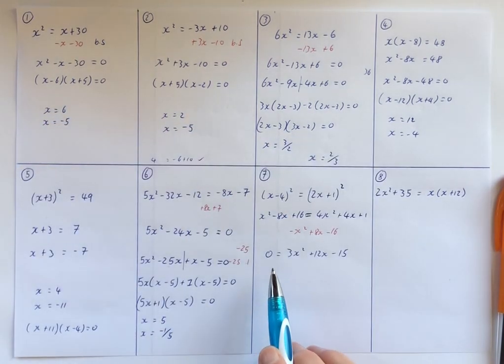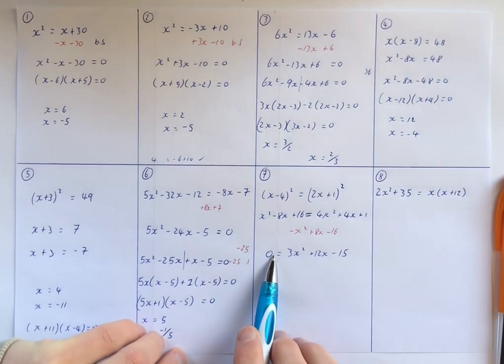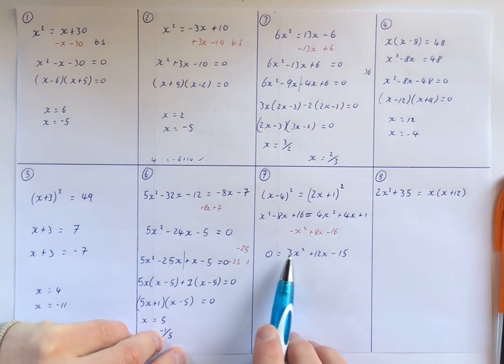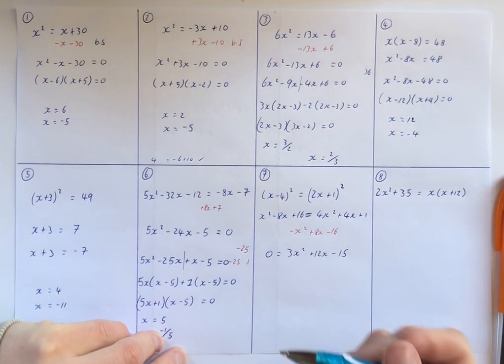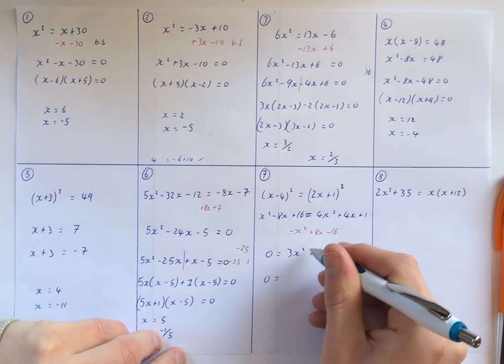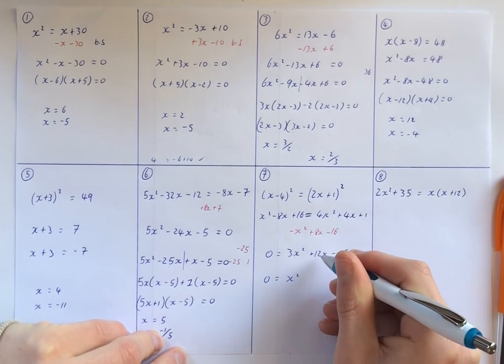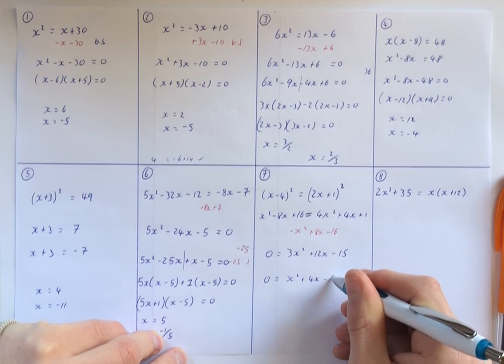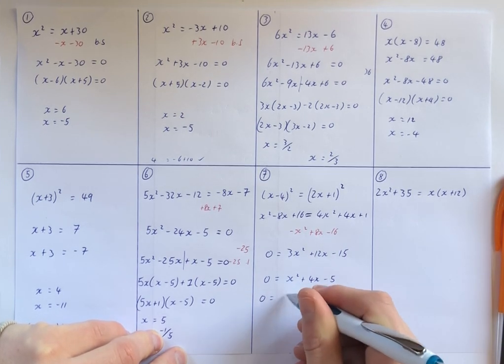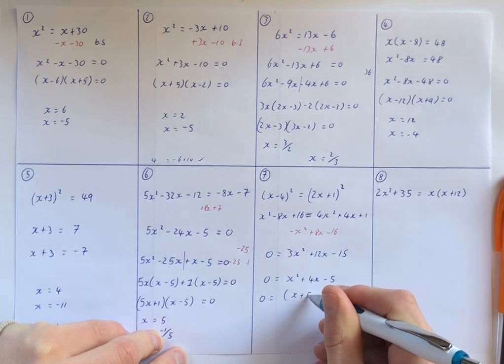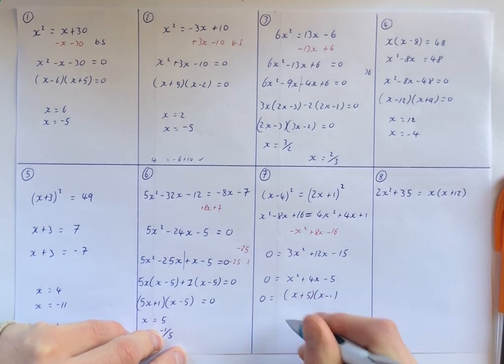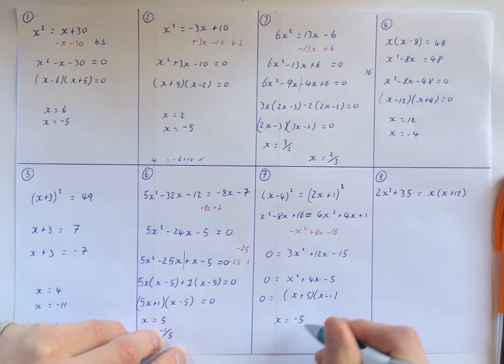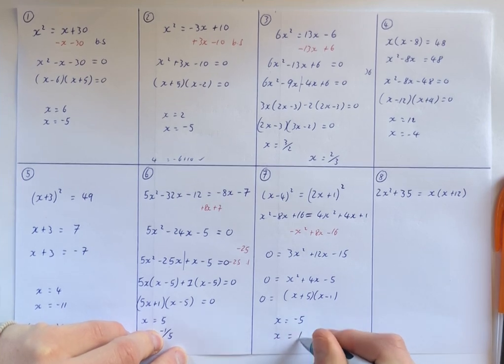Well, very similar, but because we're now solving and it's equal to 0, we can actually divide 0 by 3, which is 0. 3x squared by 3, which is x squared. 12x by 3, which is 4x. And negative 15 by 3, which is negative 5. We can now factorise and solve. So x is negative 5 and 1.